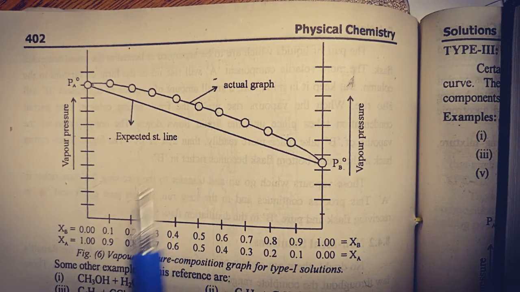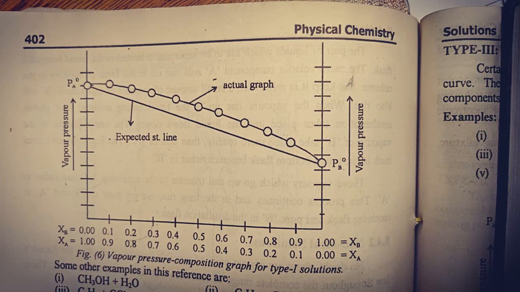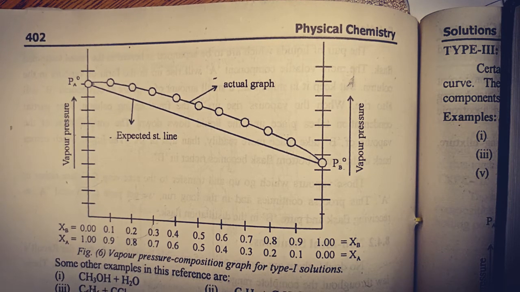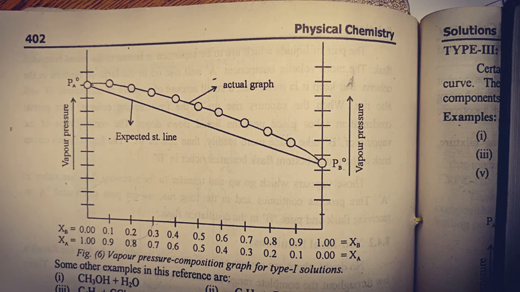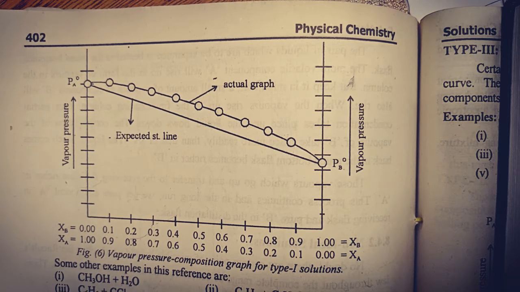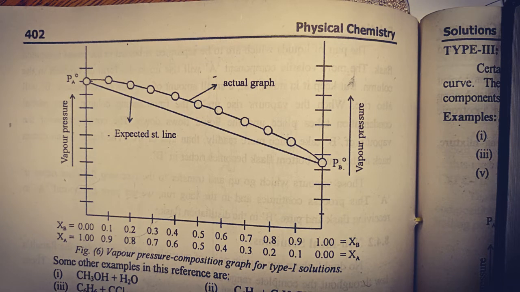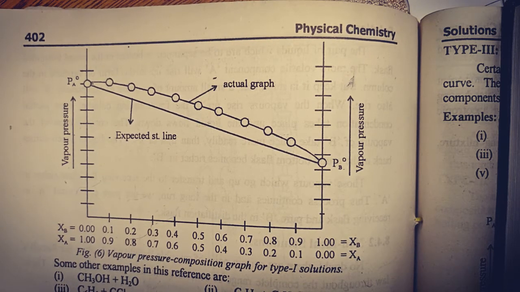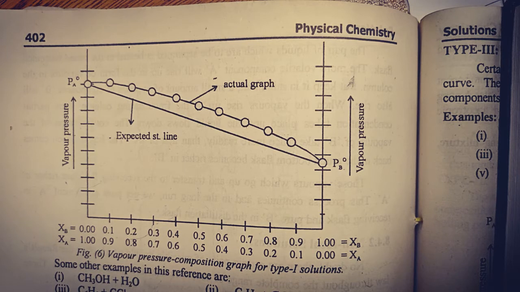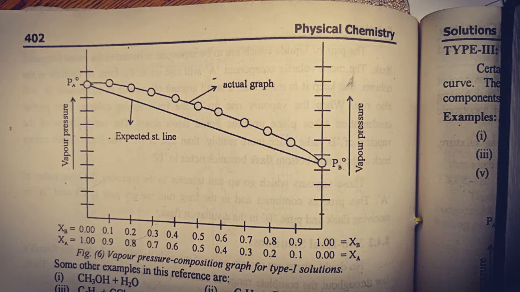For this type 1, there are some examples like methanol and water, benzene and toluene, benzene and carbon tetrachloride, cyclohexane and carbon tetrachloride.